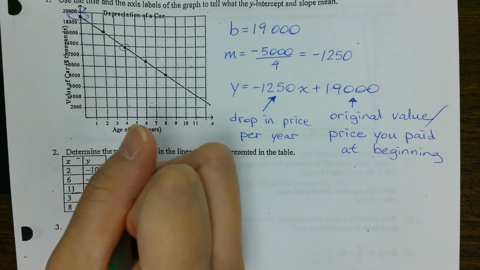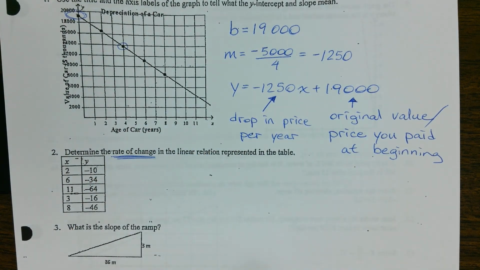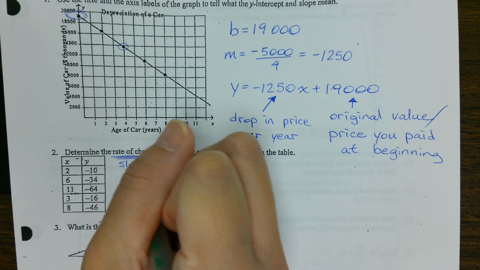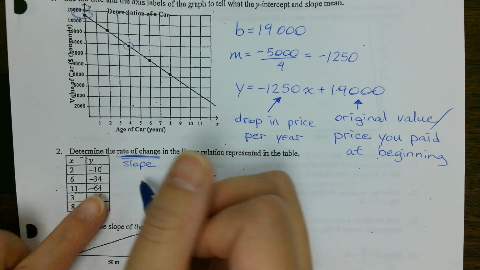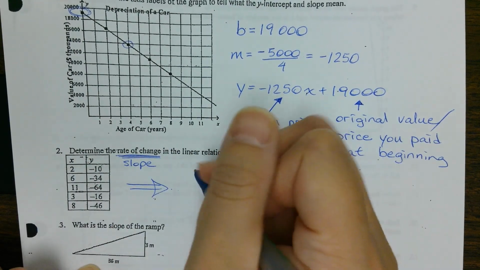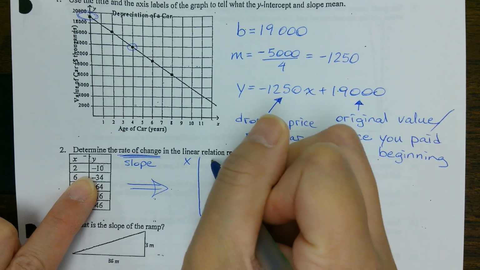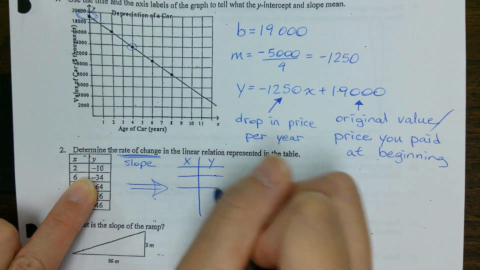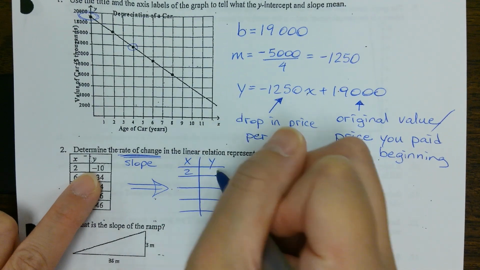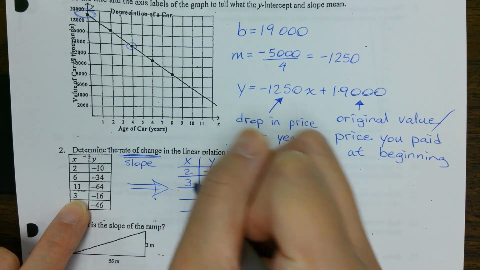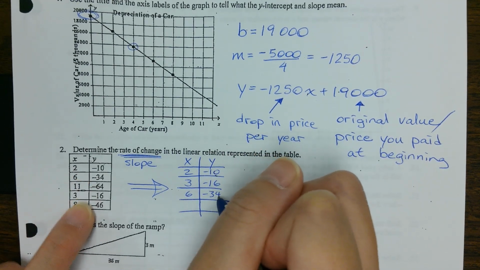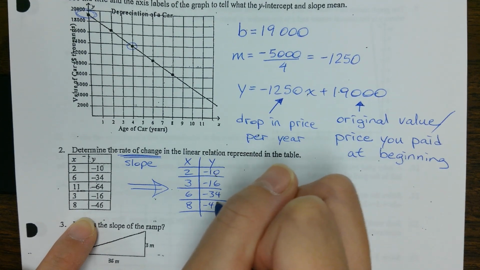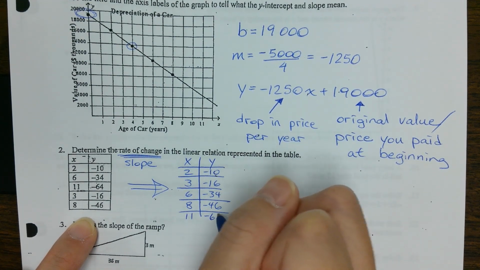Okay. Determine the rate of change of the linear relation in the table. So again, what's another word for rate of change? Slope. Yeah, that's it. So basically, you're given a table and you're trying to find a slope. There are 2 different ways you can do this. One, you can rewrite the whole table and put them in order. So 2, negative 10; 3, negative 16; 6, negative 34; 8, negative 46; and 11, negative 64.